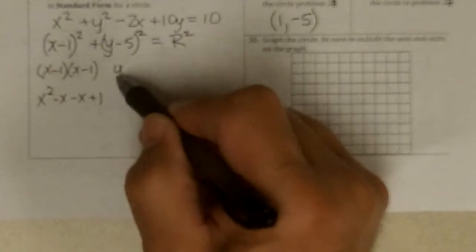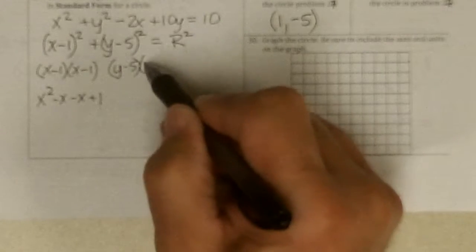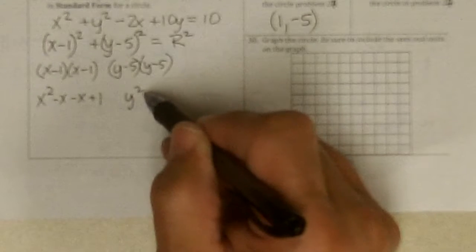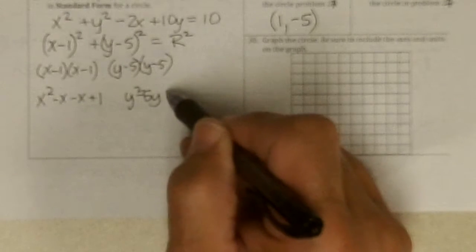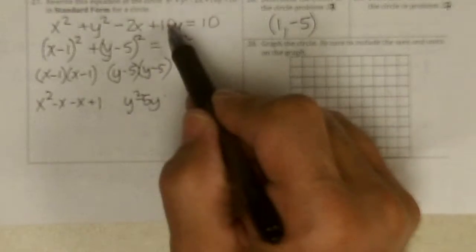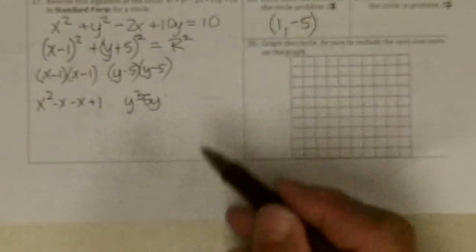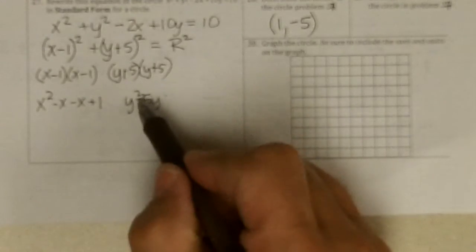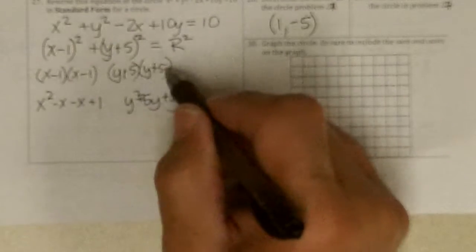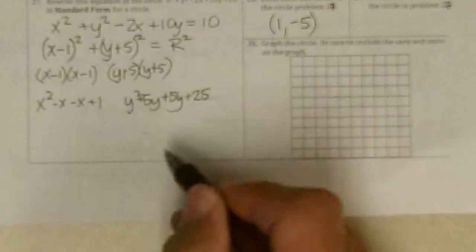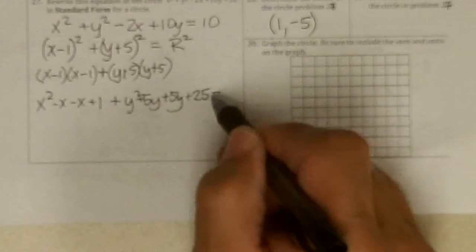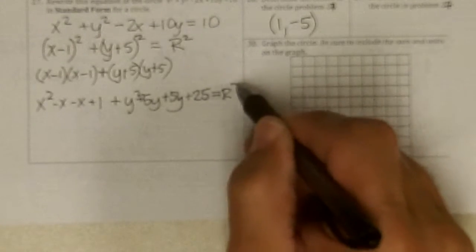And if I multiply out y minus 5, I get y squared, oops, excuse me, I made a mistake here. Half of minus 2 is minus 1. Half of plus 10 is plus 5. So these are plus 5s. So I get plus 5y plus 5y plus 25. And it's addition in between these. And then there's an equal, and then there's the r squared.